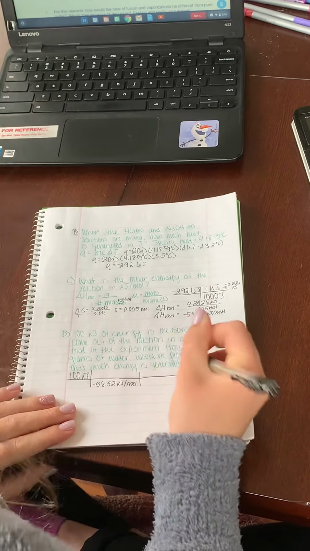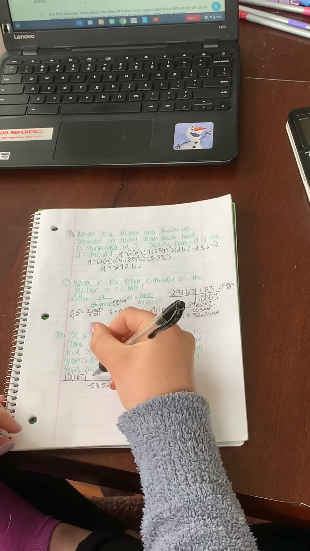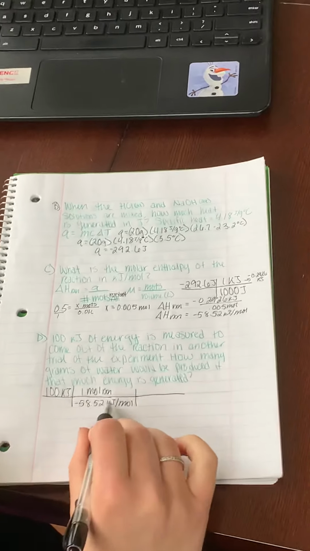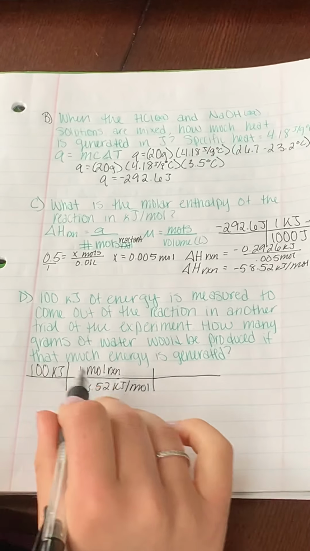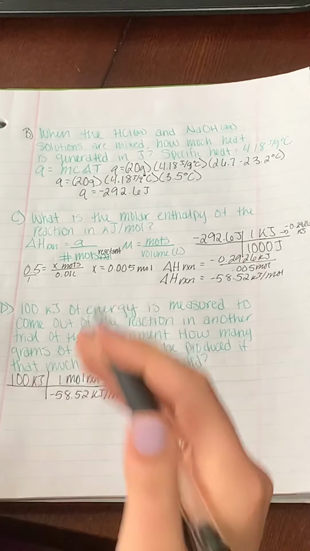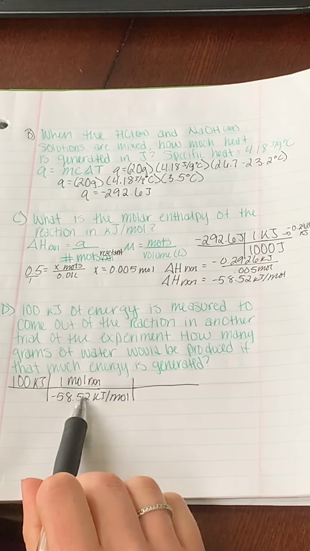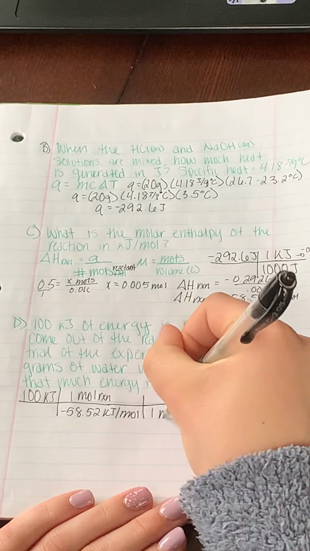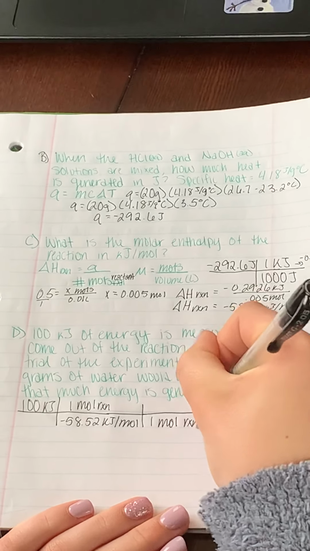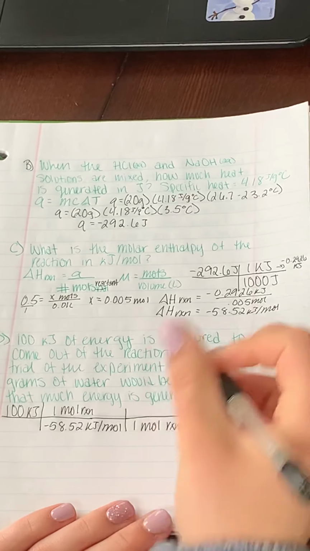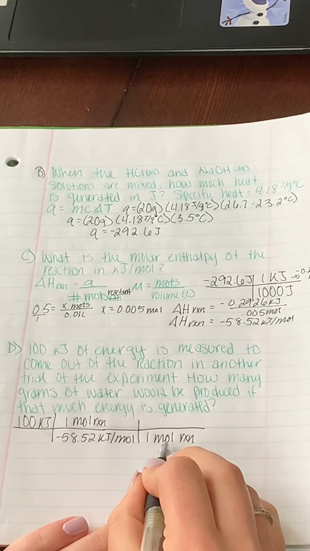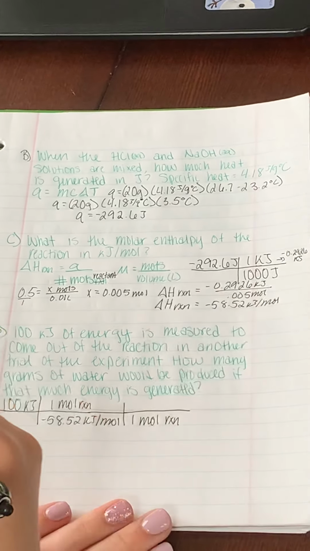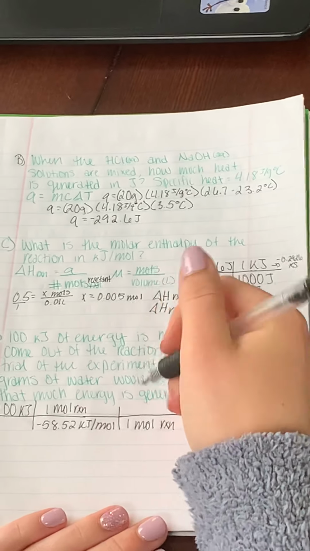And then on top here is going to be 1 mole of the reaction, because this is how many moles is in the reaction. Or in 1 mole of the reaction, there is negative 58.52 kilojoules per mole. And then we're going to come down here and do 1 mole of reaction as well, so that those units cancel out. And then in 1 mole of the reaction, there's 1 mole of H2O, and we got that from the equation that was given to us.